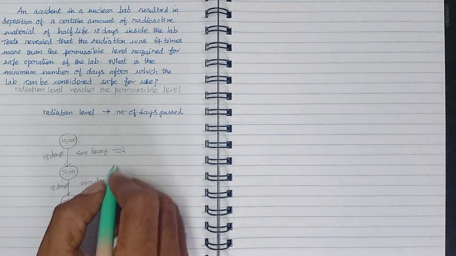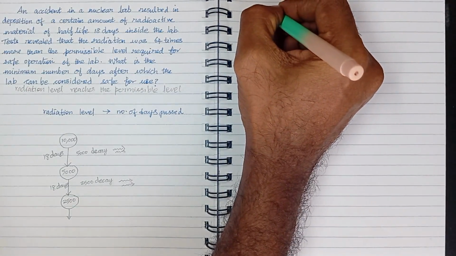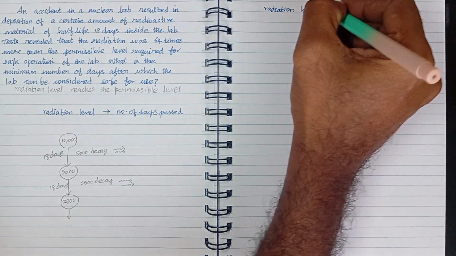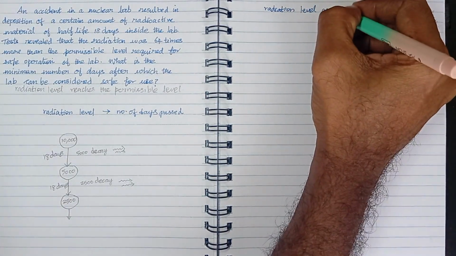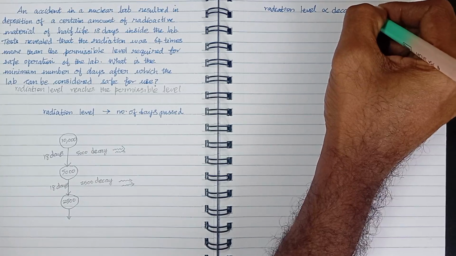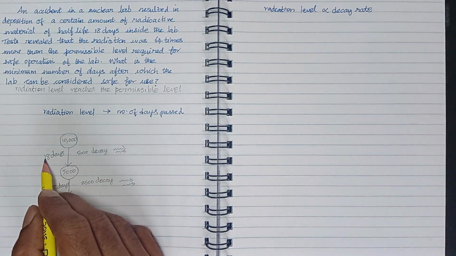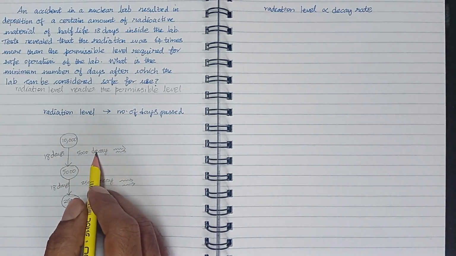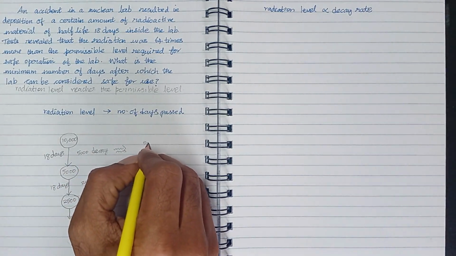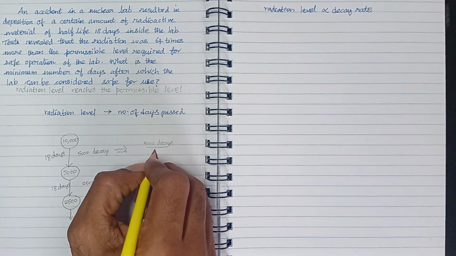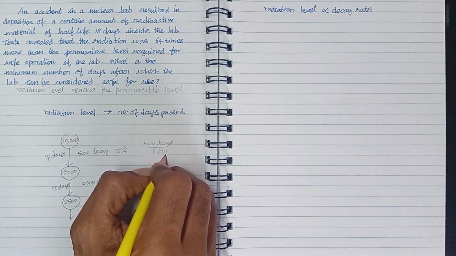Now the first thing that we need to understand is the radiation level. Let me write it here. The radiation level is directly proportional to the decay rate. Let me explain what this decay rate is. Here you see, in this period of 18 days, 5000 nuclei are decaying. So that means 5000 decays over a period of 18 days. This is the decay rate.